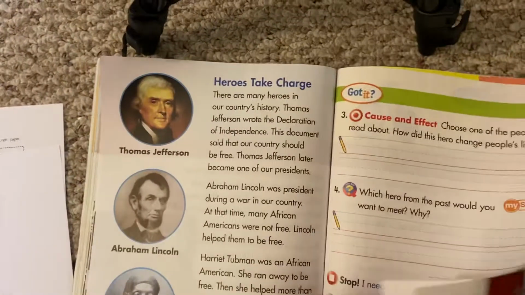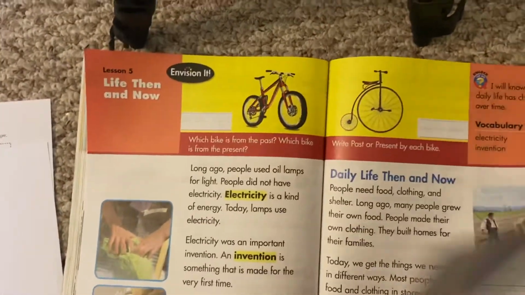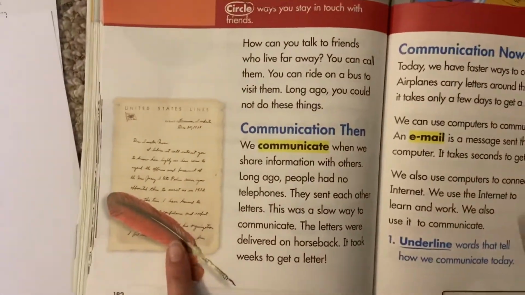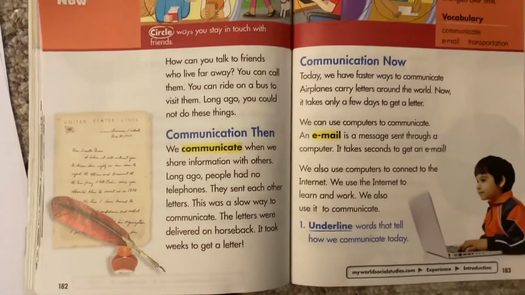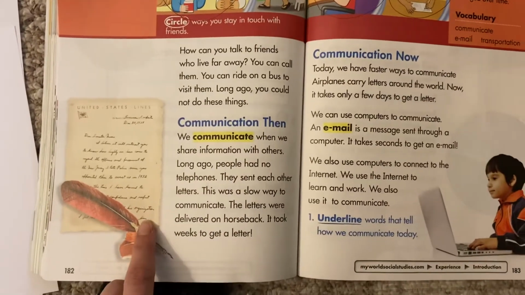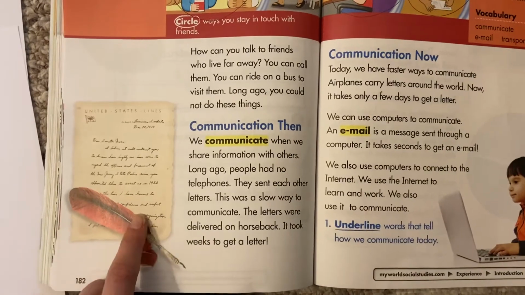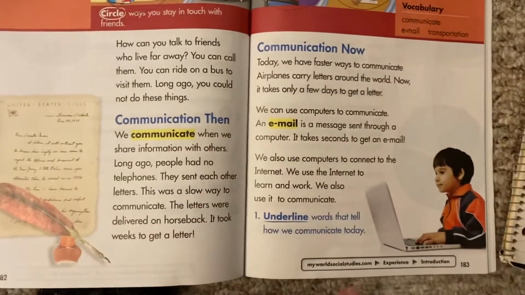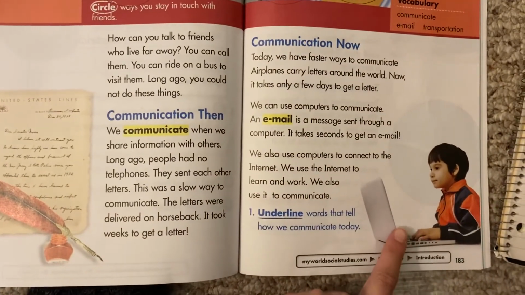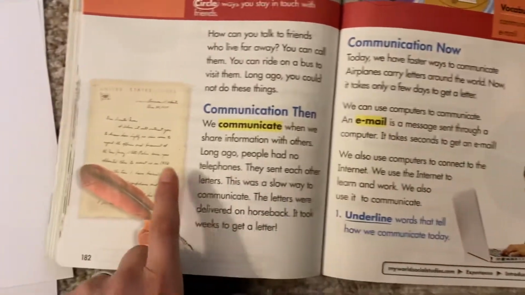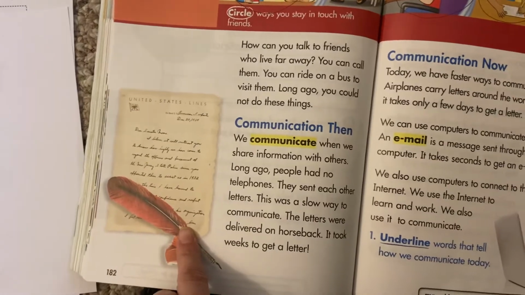We also talked, I'm going to go back a couple pages. We looked at communication. How do we communicate back then and now? We said back then they used the paper and the quill. That's how they communicated with each other. They wrote those letters. And we communicate today by using a computer and a cell phone. Okay, so this is now, and this is back then in the past.